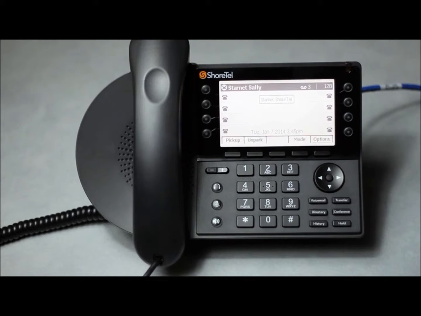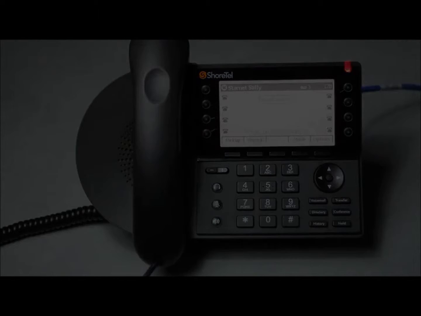There are 3 types of transfers we will demonstrate today: a consultative transfer, a blind transfer, and a transfer to voicemail box. To transfer a call, you answer the inbound call by using the method that best suits you: the handset, the speakerphone, or the headset. For these demonstrations, we will be using the speakerphone.